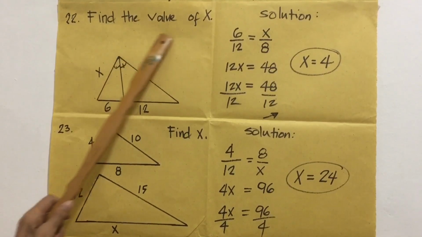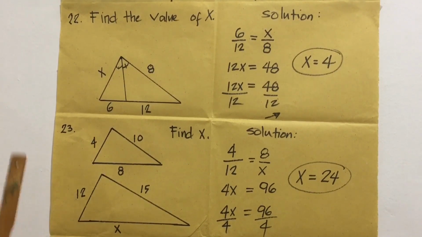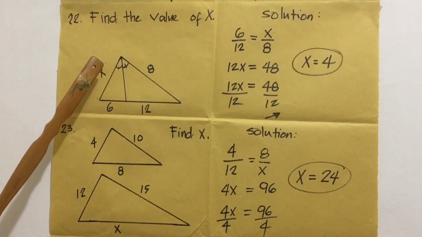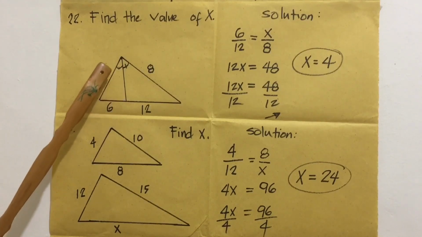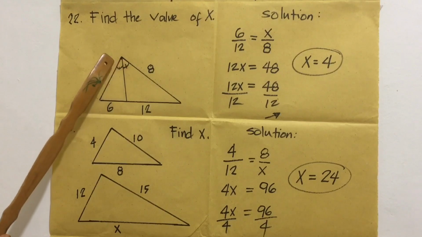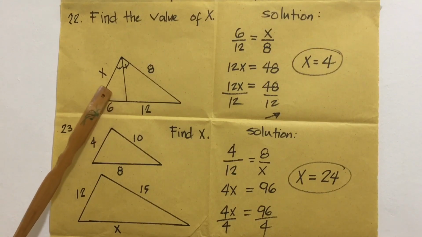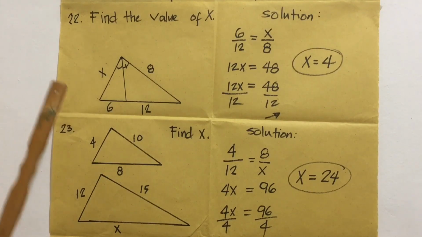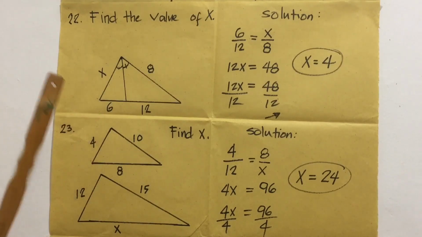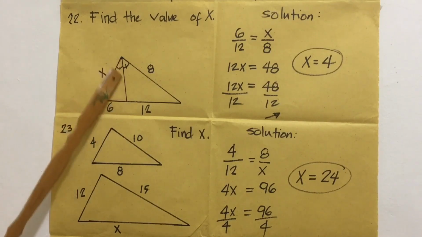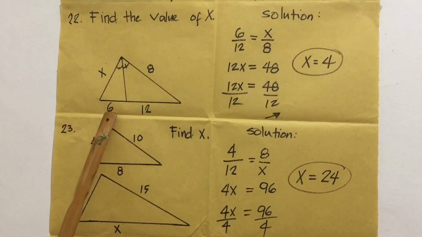Next, number 22, find the value of x of the given triangle. So we have to scrutinize first this triangle. There is the same angle, and there is a segment here. So once this segment divides the angle equally, this segment is called the angle bisector. So to solve for x, we are going to make first a proportion. To make the proportion, our guide is the angle bisector.